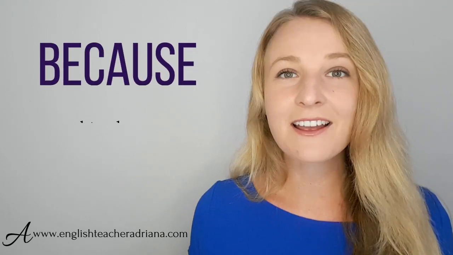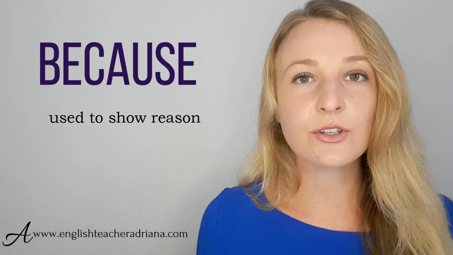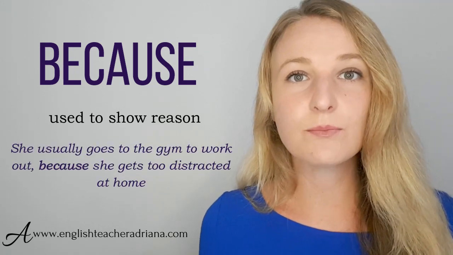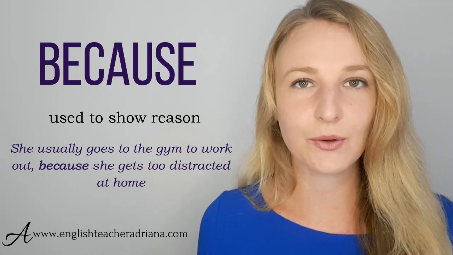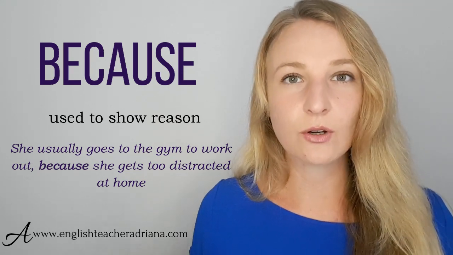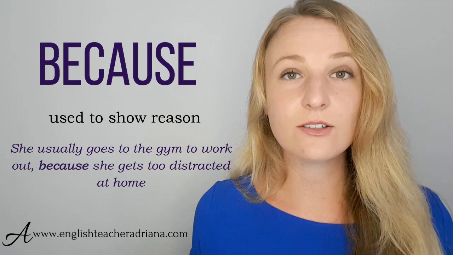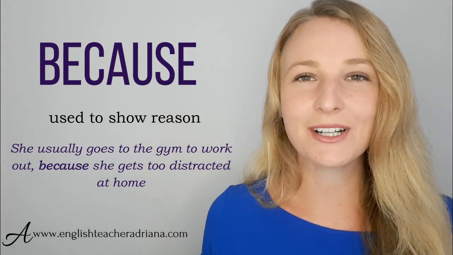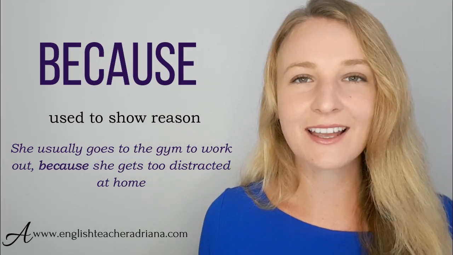After. Now, I'm sure many of you know the next word. If you'd like to express some reason, then you could do this using the word because. Because. For example, she usually goes to the gym to work out because she gets distracted at home. So notice here how we're showing reason. She goes to the gym because, and the reason being she gets distracted at home. Careful pronunciation, because. Because.